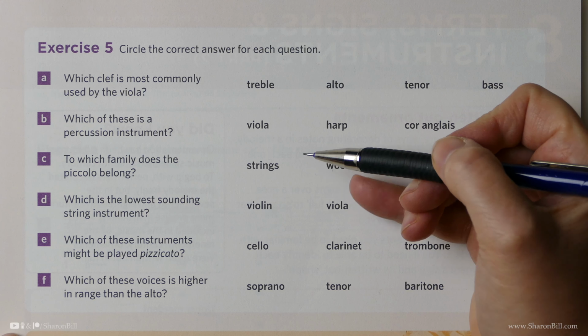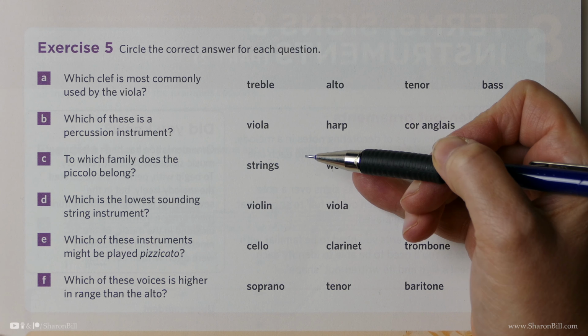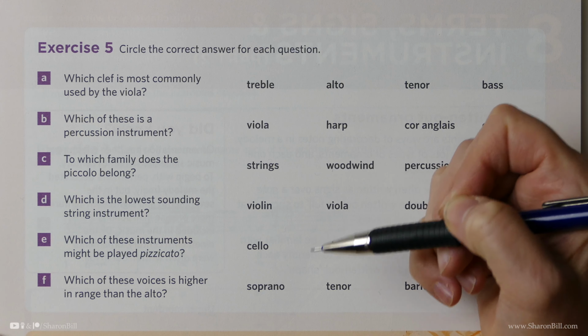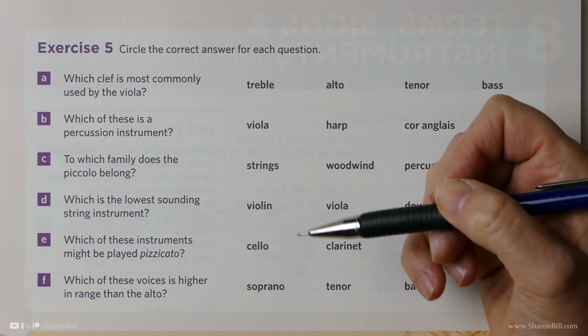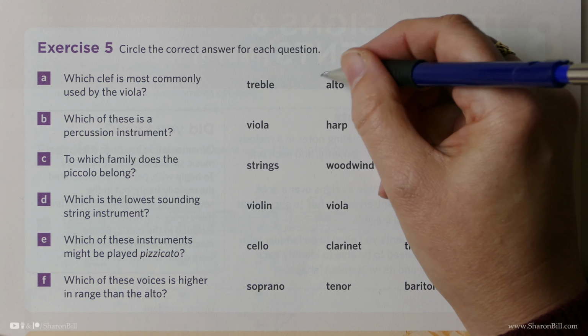So I'm hoping that you've had a go of exercise 5. If not, do press pause and try now. And now I'm hoping that we can check these through together. So which clef is most used by the viola? And that's the alto clef.